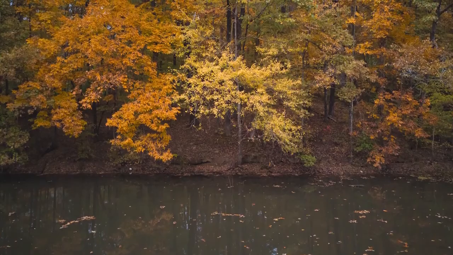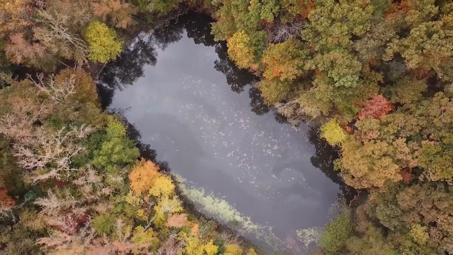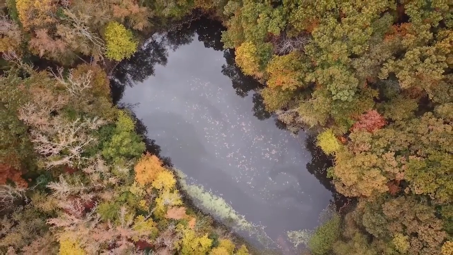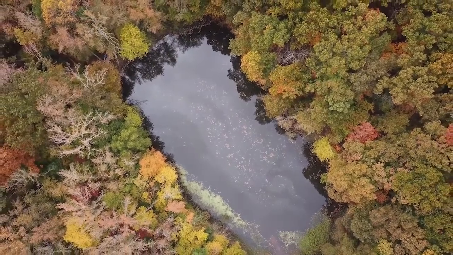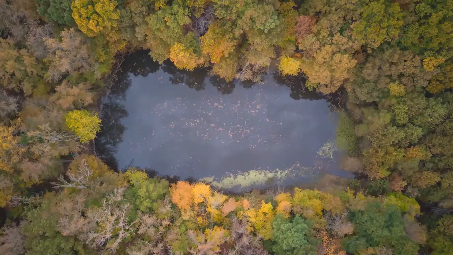Or we can send the drone up and get a bird's eye view of that location and pair color, pair light and contrast together. You know, color versus negative space. The pond acts as a negative space element.